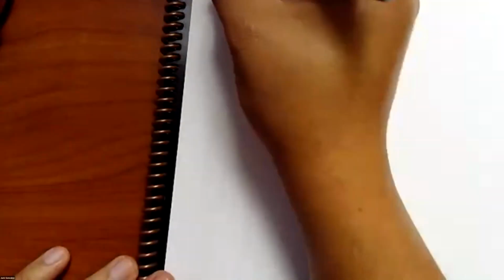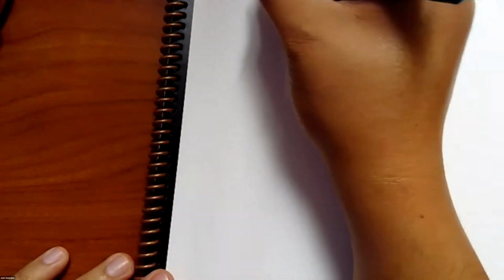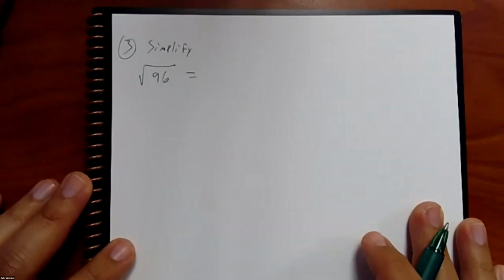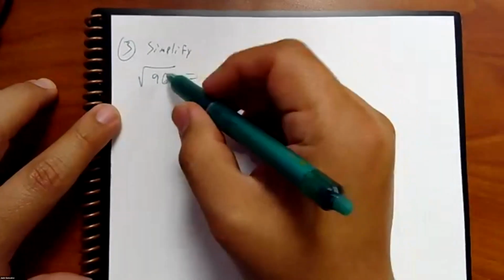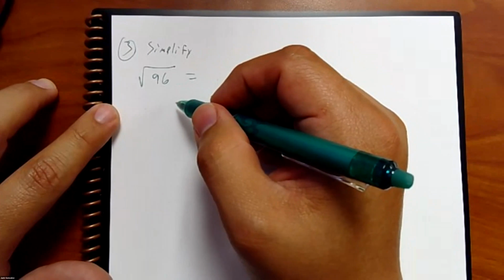All right, I'm not turning the page then. Number 3. Simplify. We've done a bunch of these already. You did some today. Look for squared numbers that go into 96. What goes into 96?